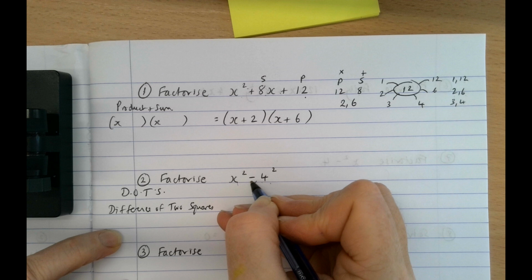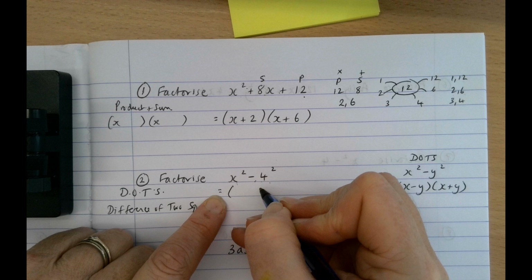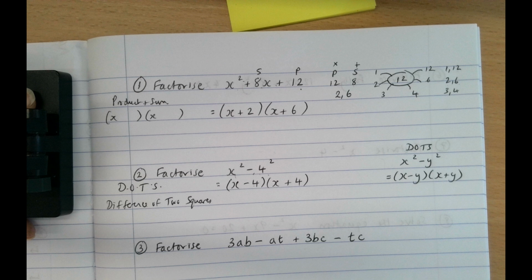Now, if we have x squared minus y squared, the factors are x minus y and x plus y. You just have to learn that the factors of x squared minus y squared are x minus y, x plus y. Now, do you notice here, I haven't got y, it's going to be x minus 4 by x plus 4.